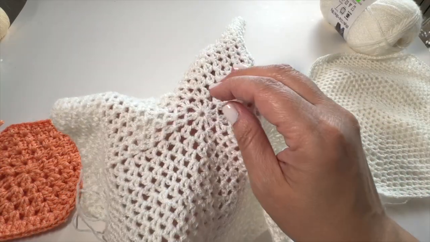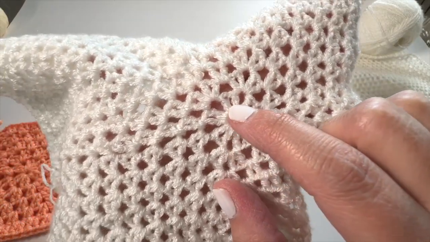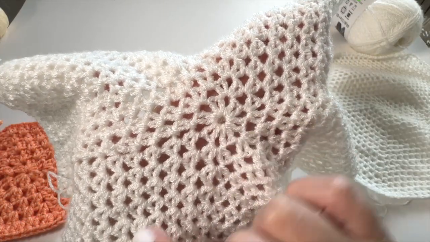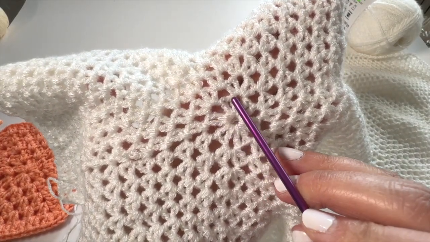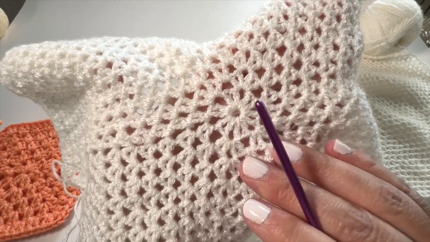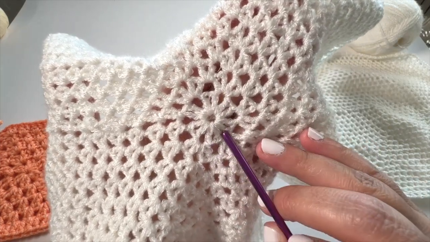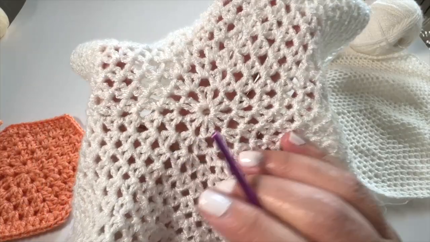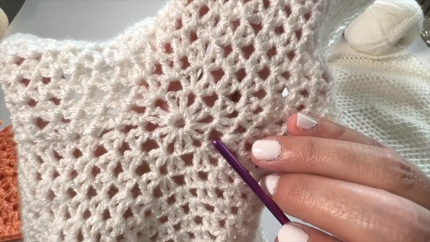So if I pick this up, and I take you to the center here. So that is the initial shaping of our hexagon. Okay, so you can see the top, the side, bottom, and the other 2 sides. So what do we have here? We have 6 sides and 6 points. Now what you'll notice is that we do not have a typical granny shell.